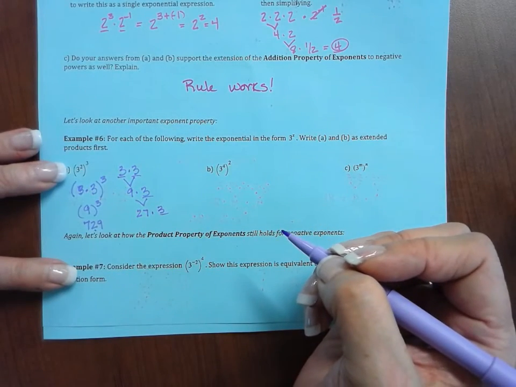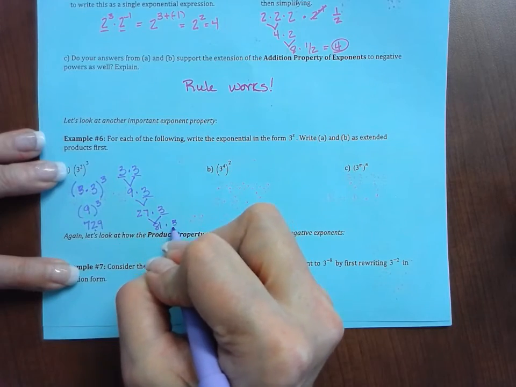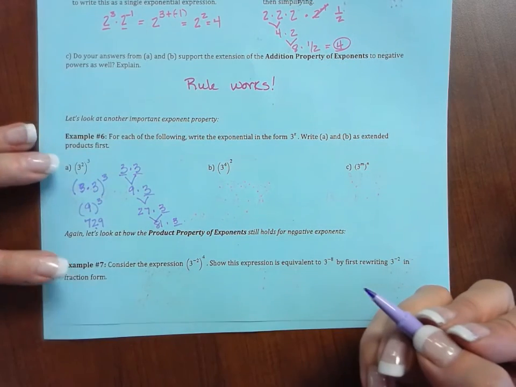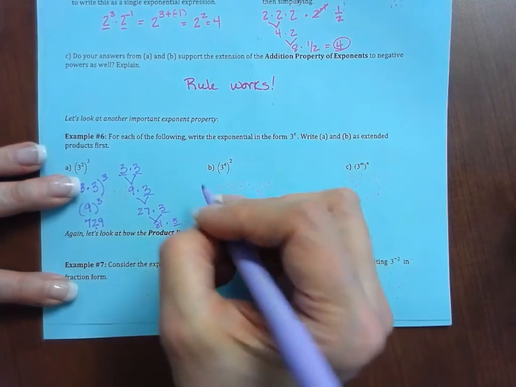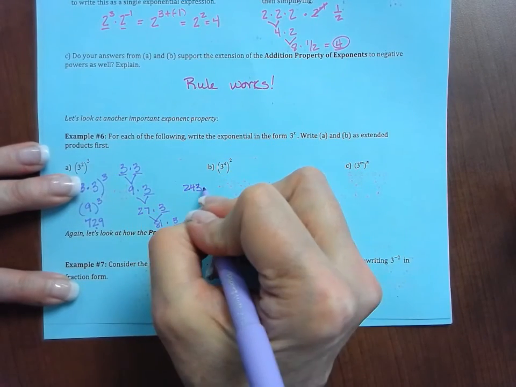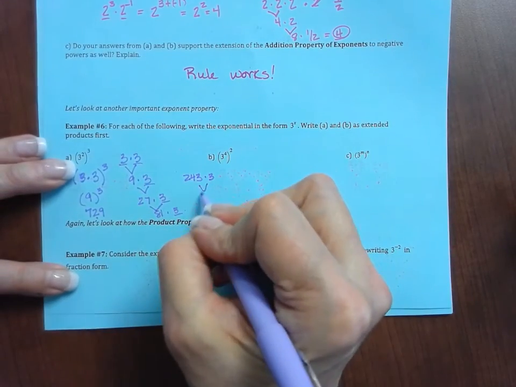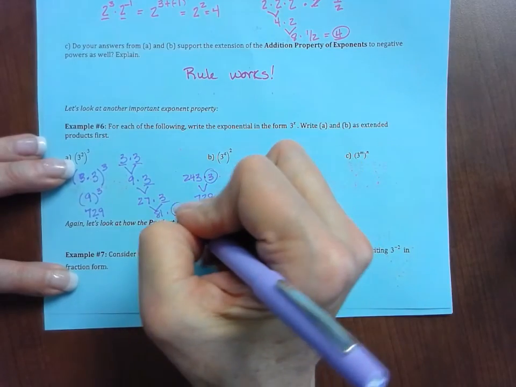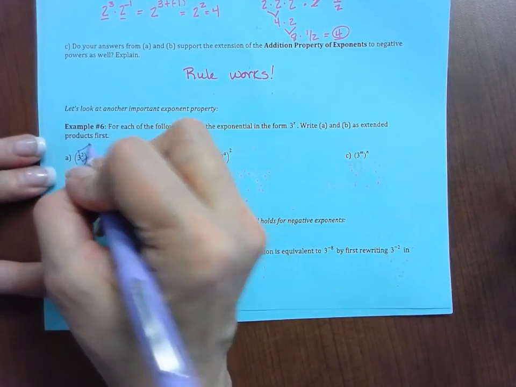What's 27 times 3? 81. Okay, multiplying by 3, I'm up to 5 threes now. What's 81 times 3 get me? 243. What's 243 times 3? 729. How many 3's did I use? 1, 2, 3, 4, 5, 6.